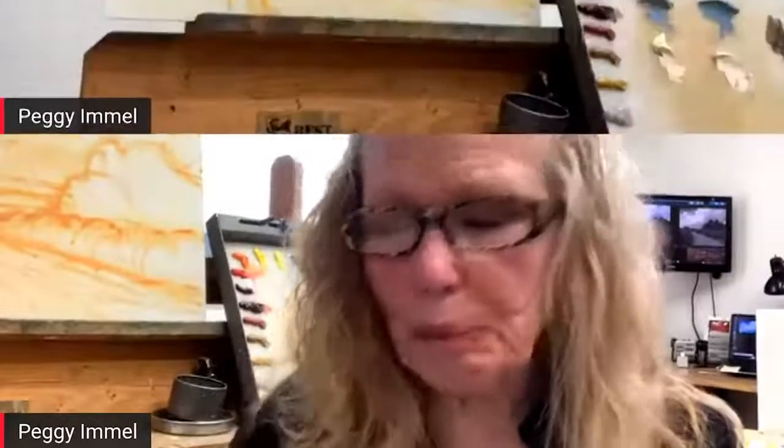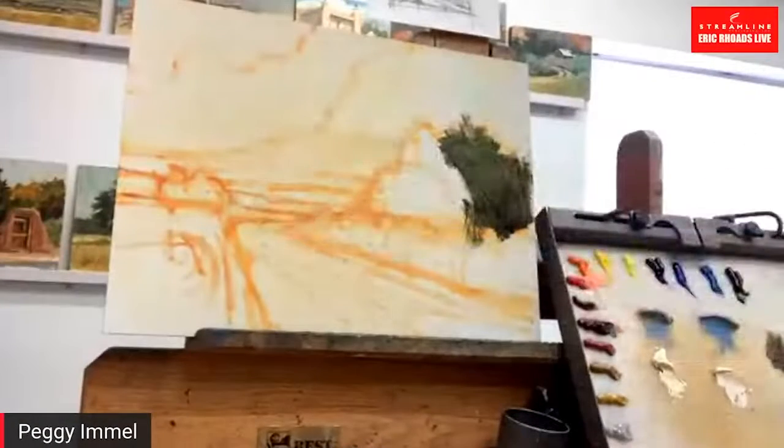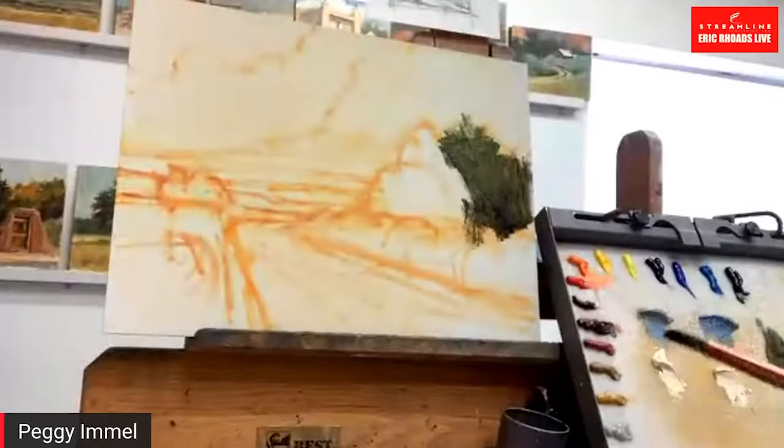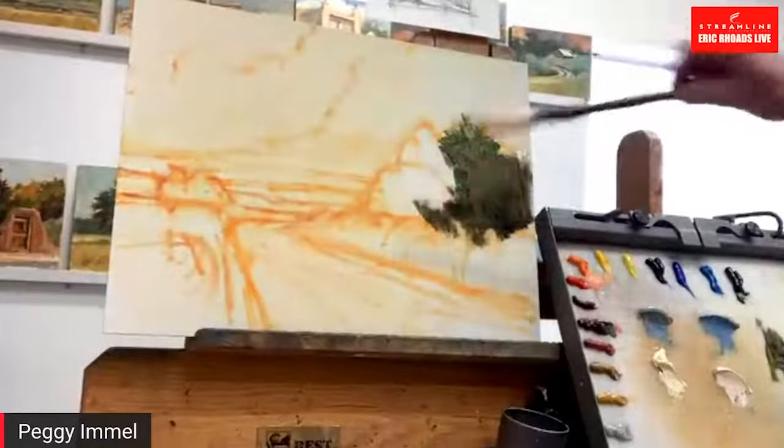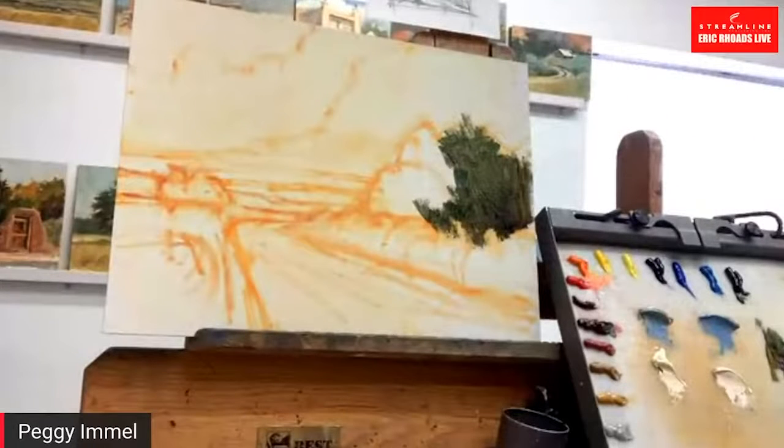Well, we need to get you painting some clouds. Great. I drew this out last night so that I wouldn't have to spend time doing that. First thing I'm going to do is lay in the dark part of this painting. And I'm using 3 greens.